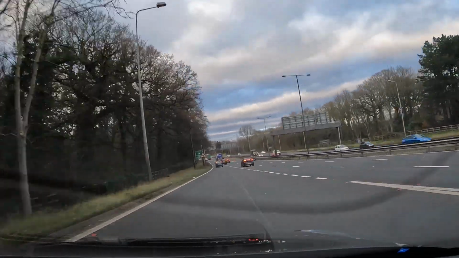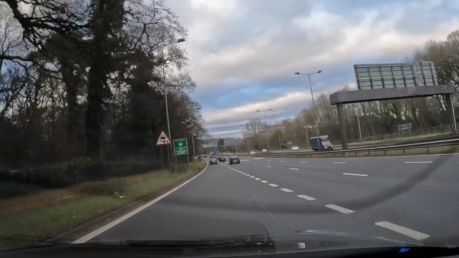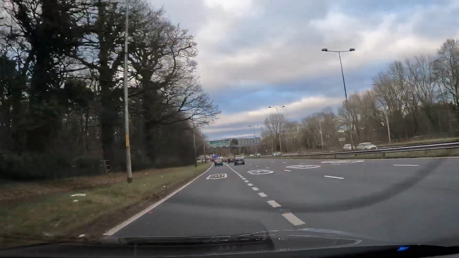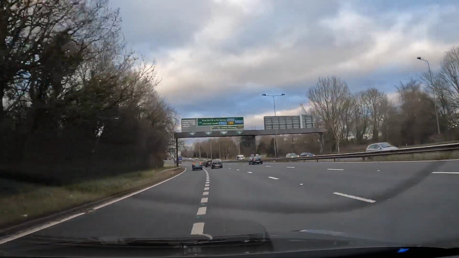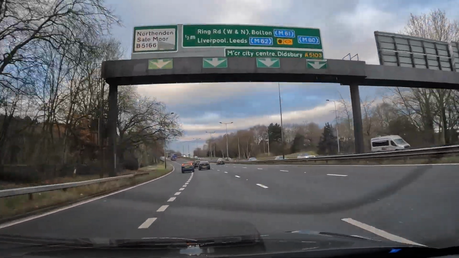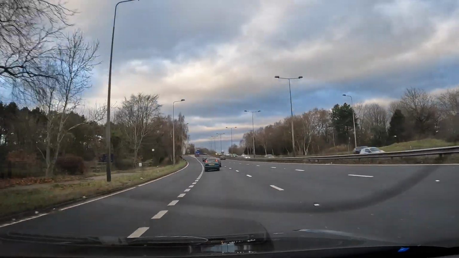So checking the mirrors, signal right, speed is 45. I'm keeping an eye on the red car behind me. Yep, he's asking me to go, or leaving a space for me, so I'm okay to join the road. Cancel the signal. Keep an eye on the green car in front of me now.